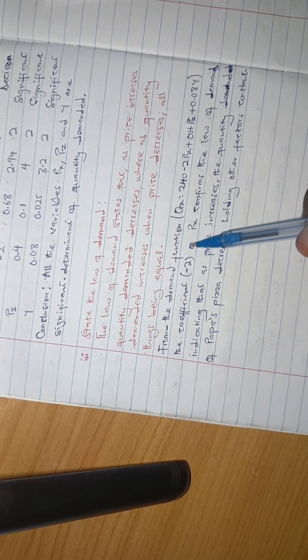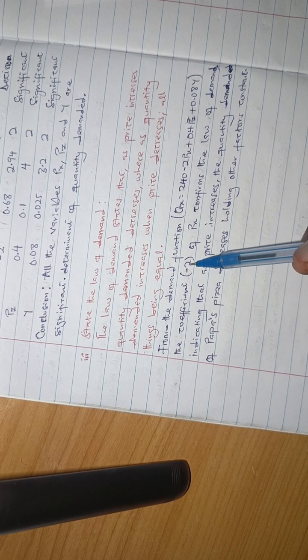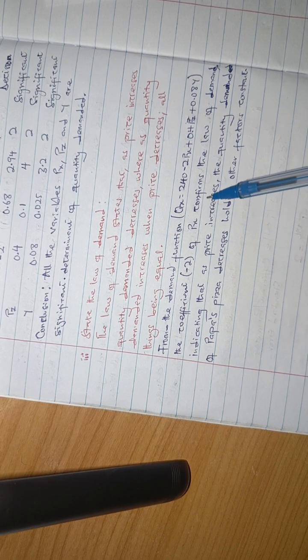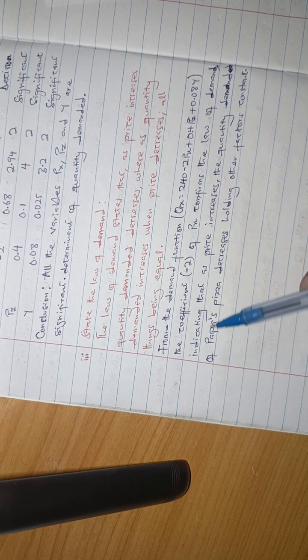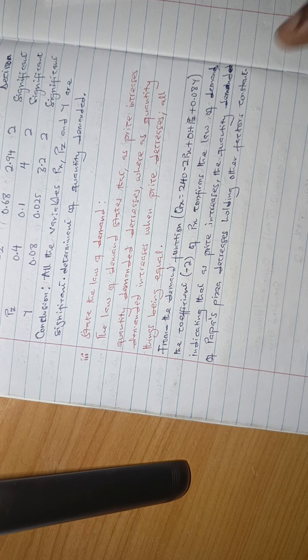So from the demand function, the coefficient, which is negative 0.2 of px, the price of Papa's Pizza, confirms the law of demand, indicating that as price increases, the quantity demanded of Papa's Pizza decreases, holding other factors constant. So that is how you interpret it, in case you come across a question like this.